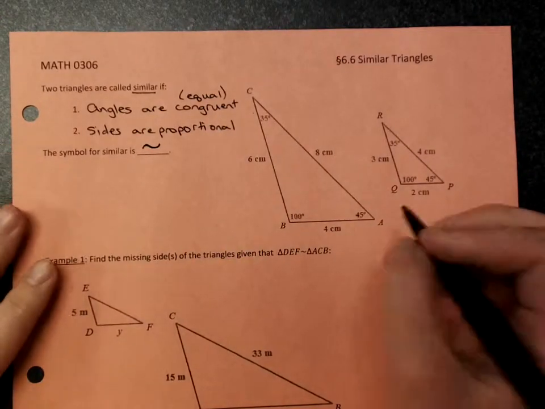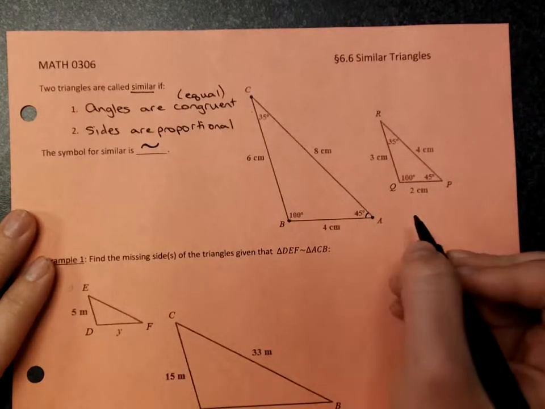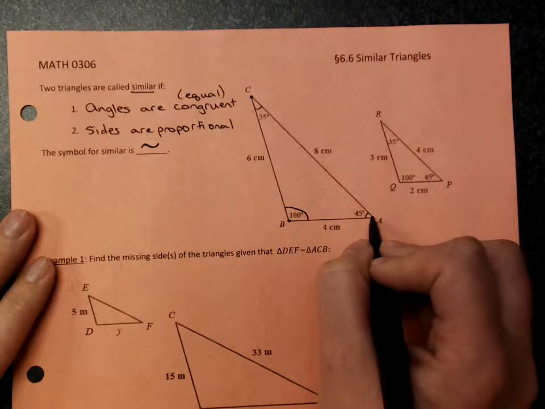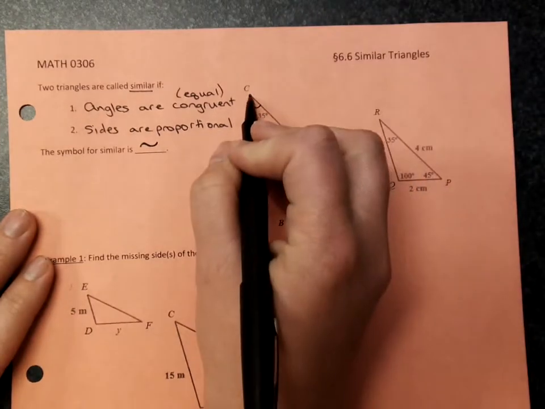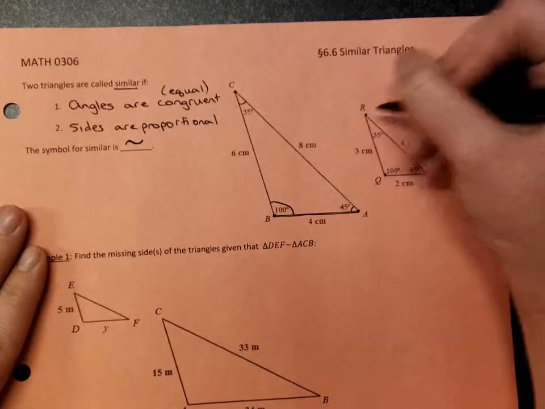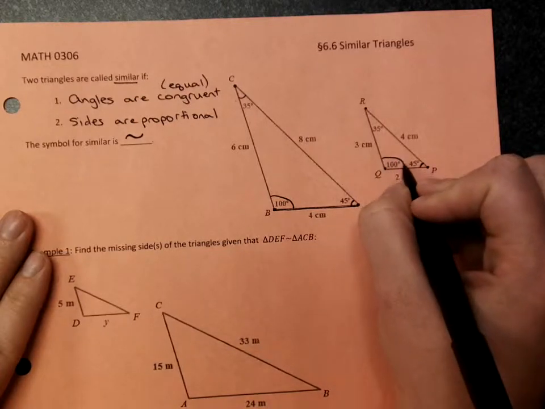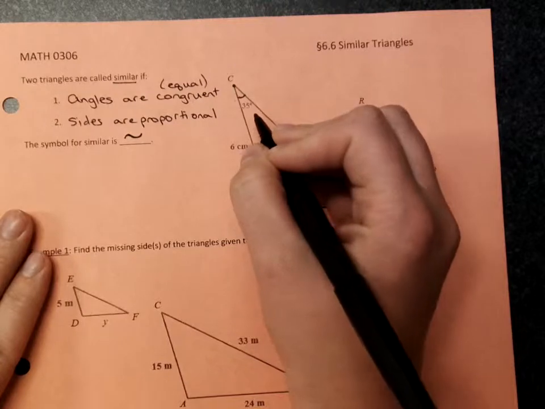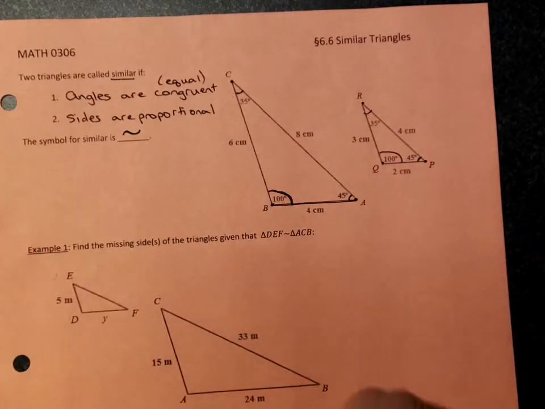So if we look at the two triangles, we have triangle ABC, and it has an angle of 45, an angle of 100 degrees, and an angle of 35 degrees. It has a side length A to B of 4 centimeters, side length B to C of 6, and a side length C back to A of 8. Then we have triangle PQR, and if you notice, angle P is 45 degrees, just like angle A. Angle Q is 100 degrees, just like angle B. And angle R is 35 degrees, just like angle C. So their angles are congruent. They have matching corners that are the same measurement.